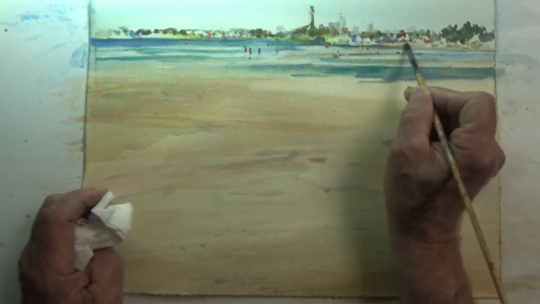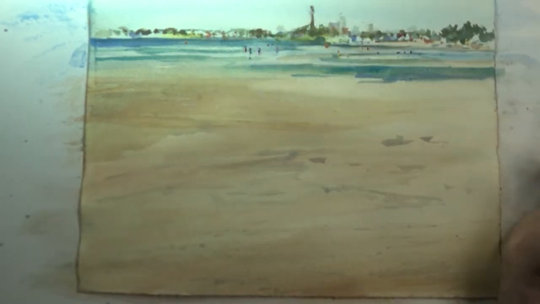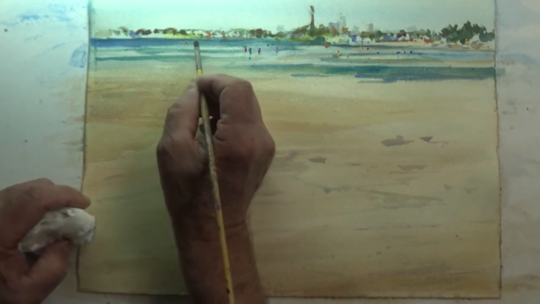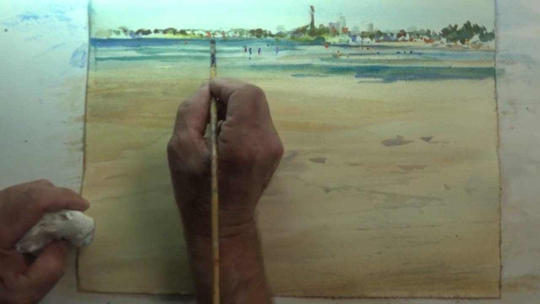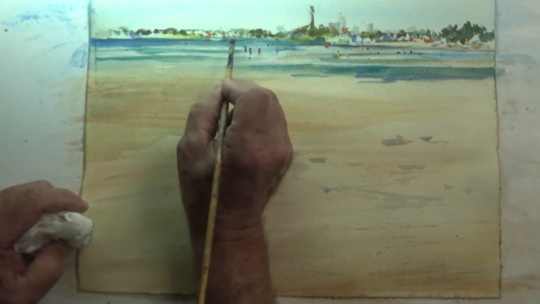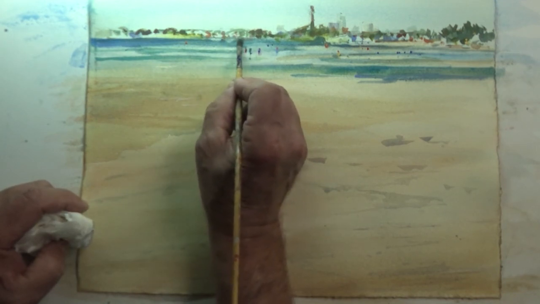My shoreline. These are small things that I'm just sort of doing to try to create a little bit more interest. It doesn't seem I have any shoreline over here anymore, so I'm just going to put some back in.